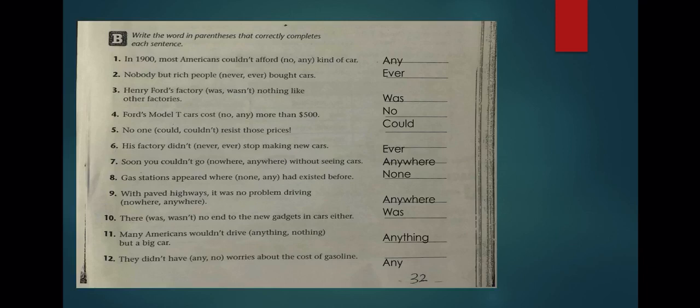There was no end to new gadgets in cars either. So here, because I have a negative word which is no end, I can't use double negative words in the same sentence. I'm going to choose was, because wasn't is a negative word. Many Americans would not drive anything or nothing but a big car. Would not is actually a negative word, so I'm going to choose anything, which is a positive word. Because I can't use nothing because it is a negative word.